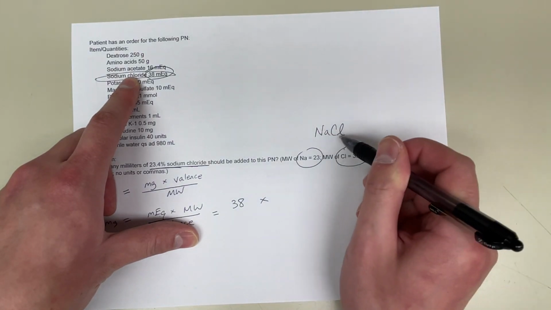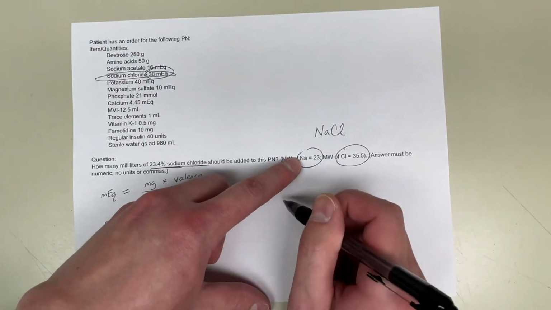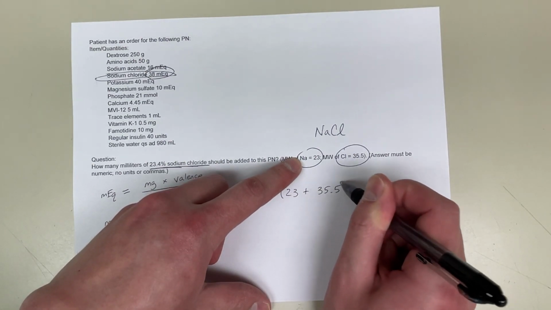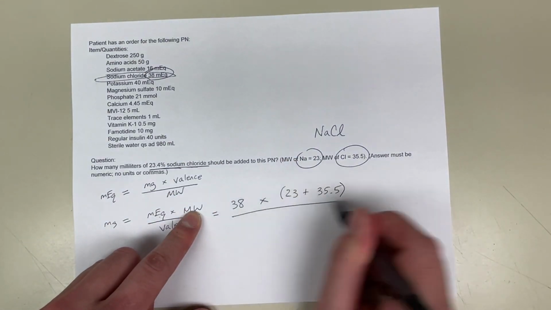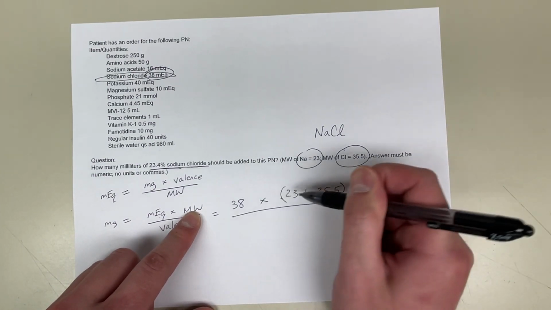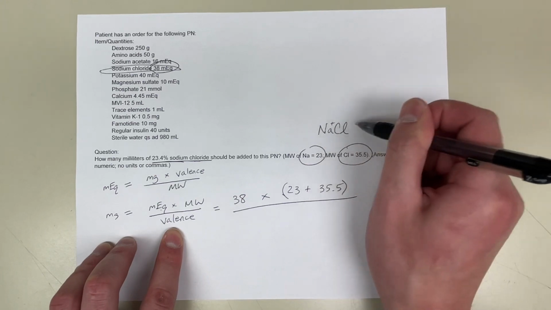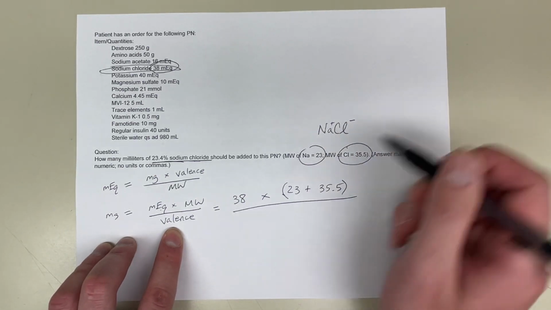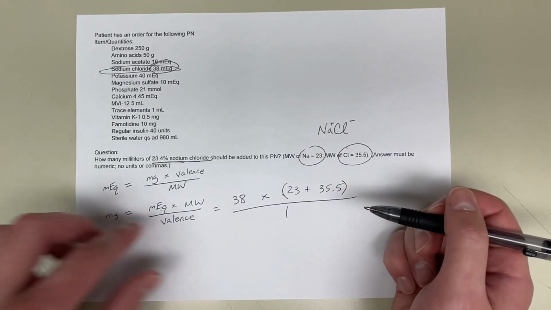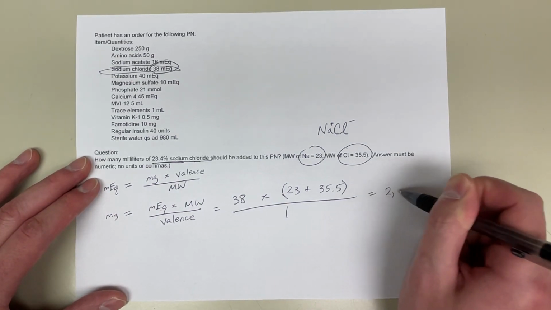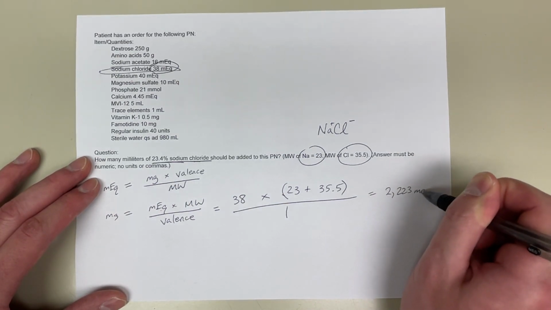There's one sodium and one chloride, so 23 plus 35.5 is the molecular weight, all divided by the valence. So sodium is +1 and chloride is -1, so that's why the valence is just 1. When I solve for that, I get 2,223 milligrams.